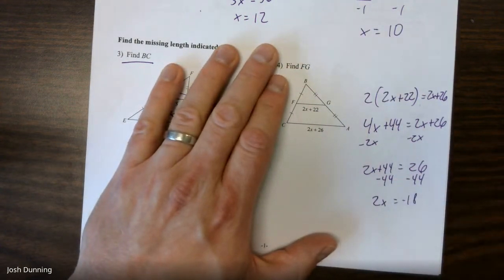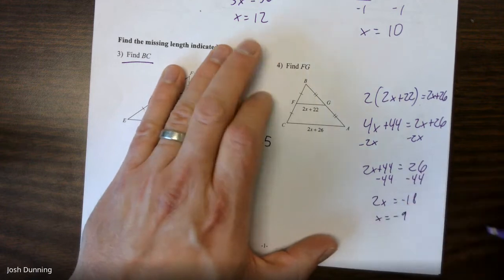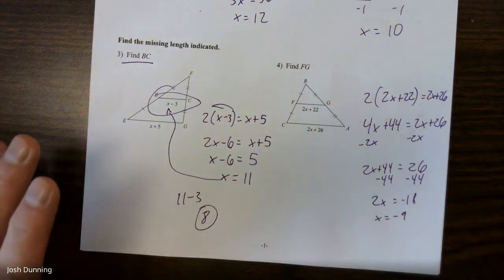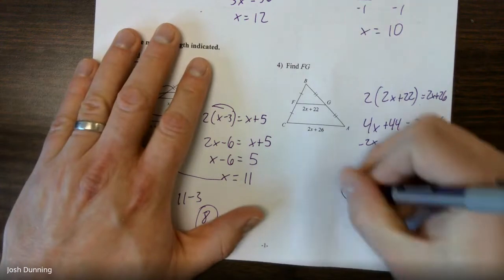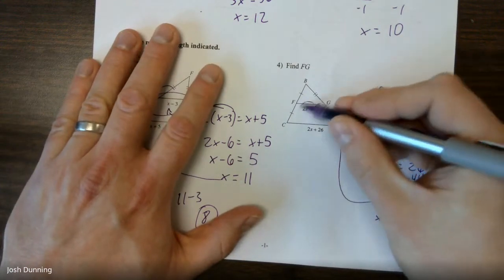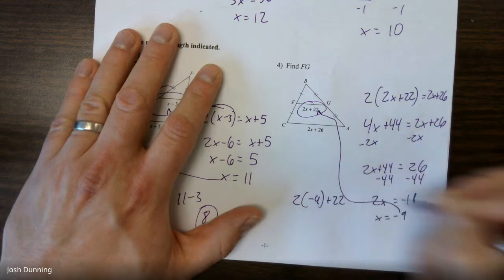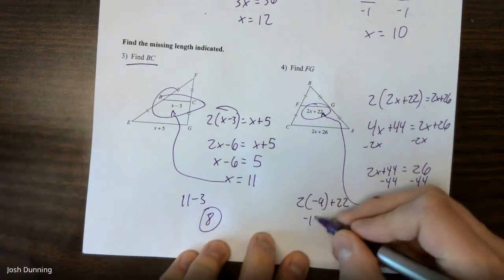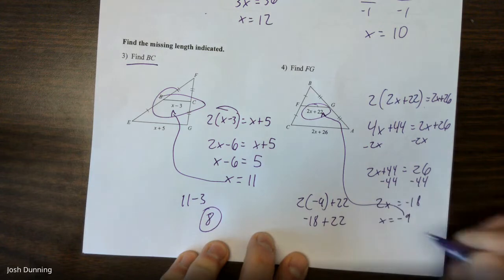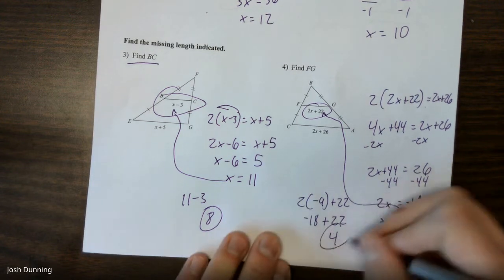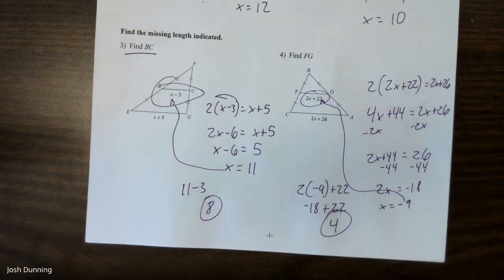Divide by 2. Now we've done all the hard part. Just don't forget to plug it back into this expression for x. 2 times negative 9 is negative 18 plus 22 is 4. So that's your overall answer. So those were mid-segments.